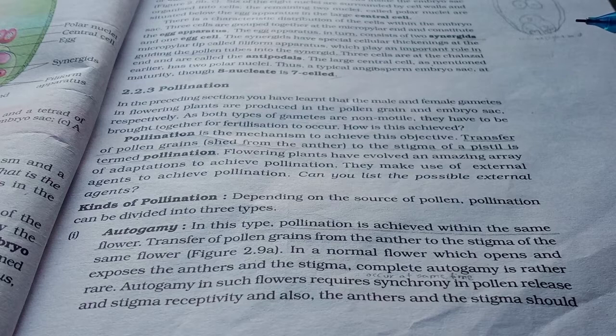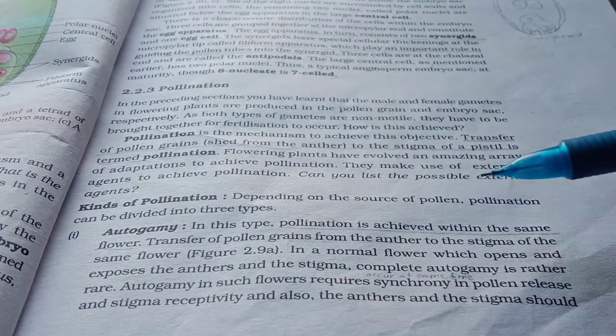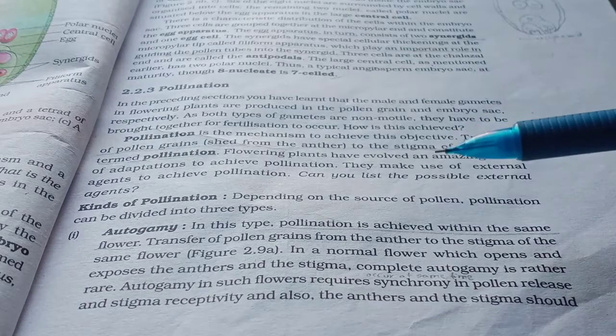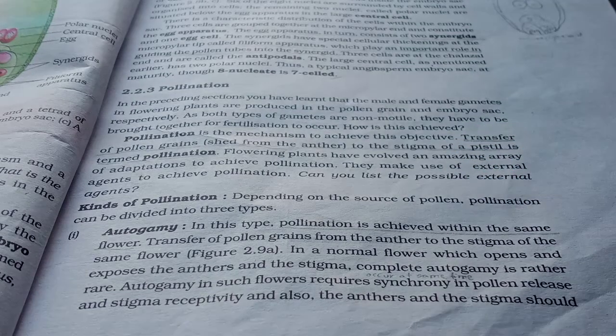Depending on the source of pollen, pollination can be divided into 3 types: Autogamy, Geitonogamy, and Xenogamy. So first, let's try to learn in detail about Autogamy. In this type, pollination is achieved within the same flower. We also call Autogamy self-pollination. Transfer of pollen grains from the anther to the stigma of the same flower, okay?